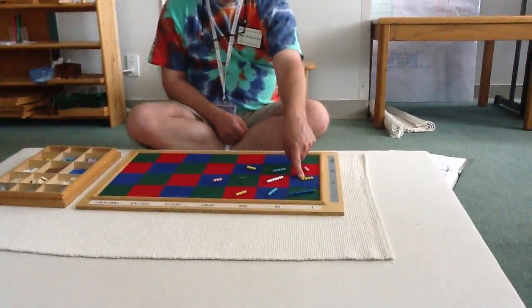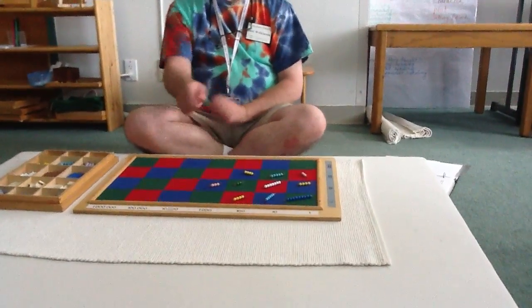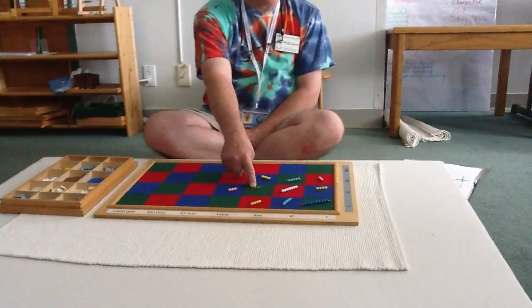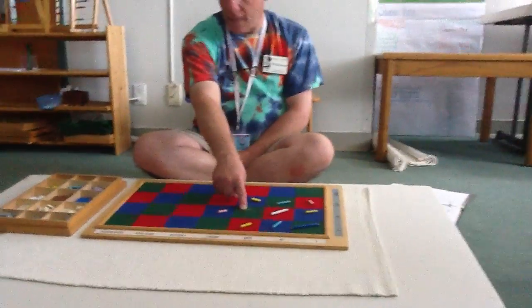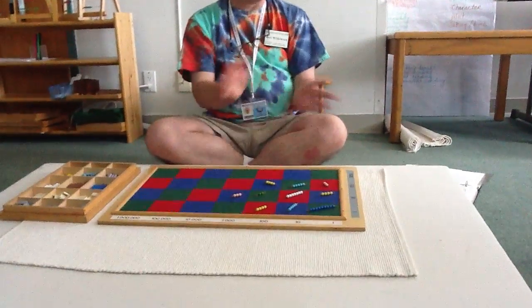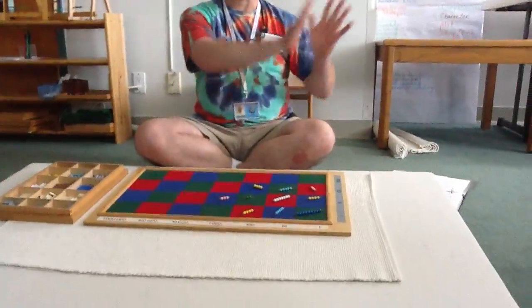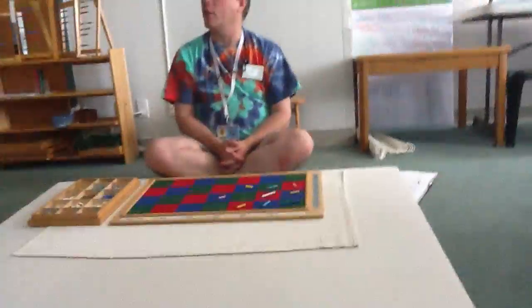40, a yellow bead in a blue square. Or if I pointed to this bead here, it's a green bead in a 200, 2,000. 2,000, right? So individually you can see the value of the beads. But I want to know what the value of all the beads together equals, because maybe this is the final product that I create on the board.